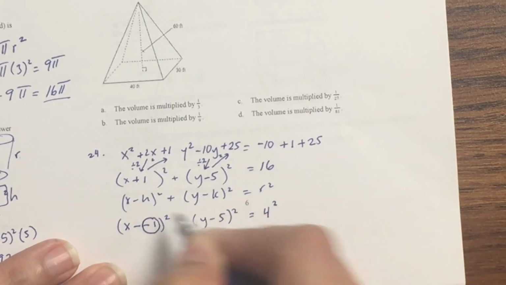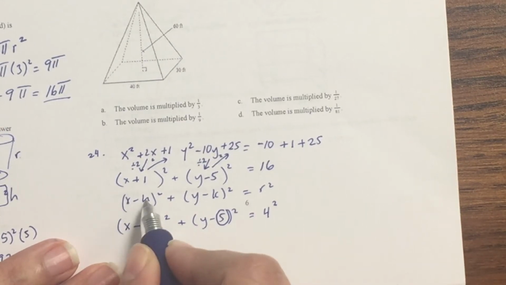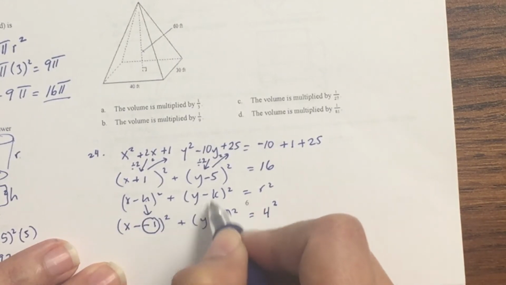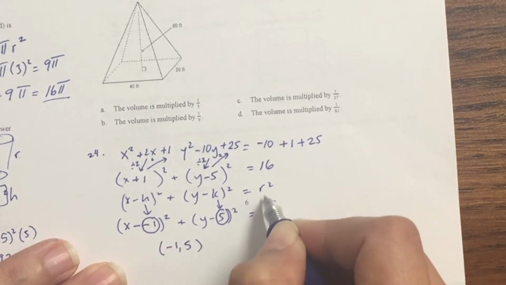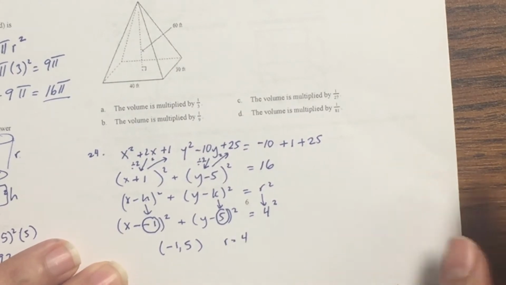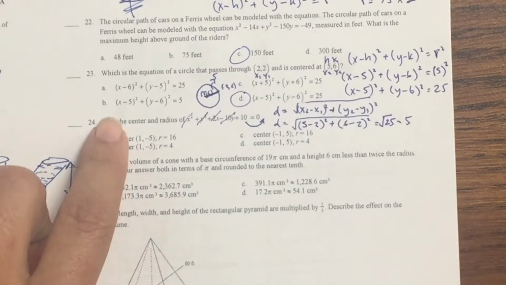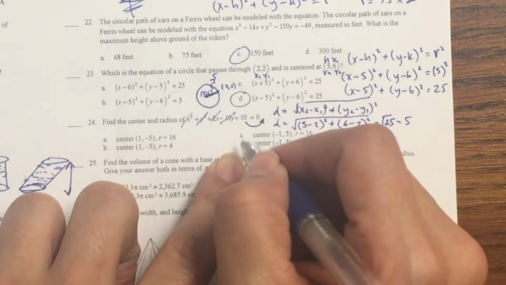This is your h, this is your k, because it has to go x minus h, y minus k. So the center is negative 1, 5, and the radius is 4. So D.